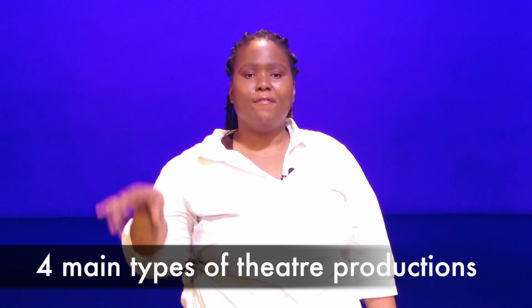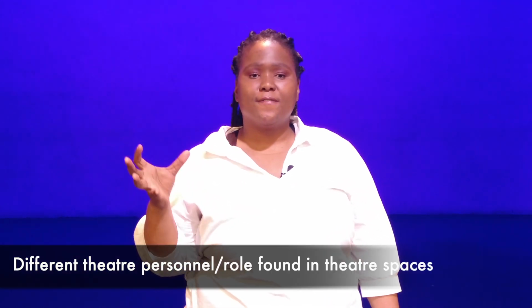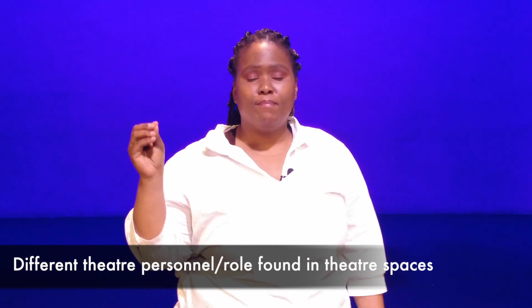In theater, there are 4 main types of productions, and they are dance, opera, drama, and musical theaters. So those types of theaters are essentially mostly common in theater spaces in general. As I've mentioned earlier, there are different types of theater roles per production. And these happen for pre-production, production, and post-production. So these are the different personnel that you will find in a theater space for a production.